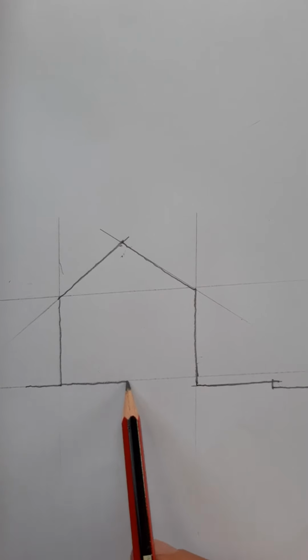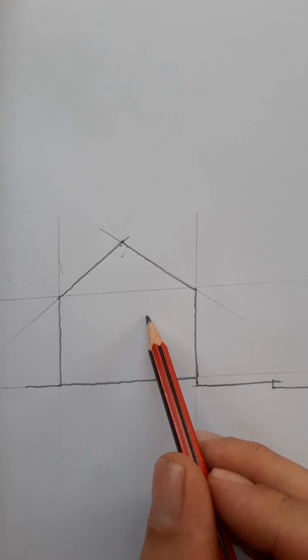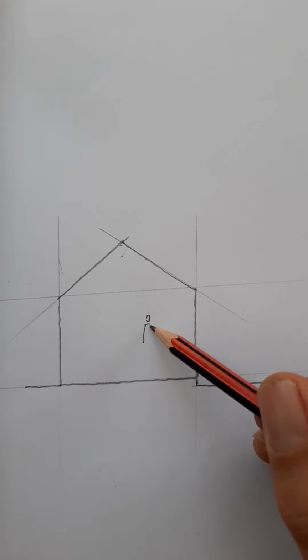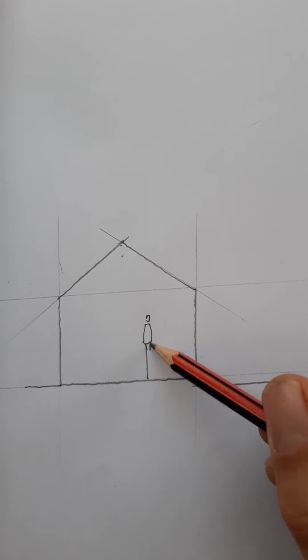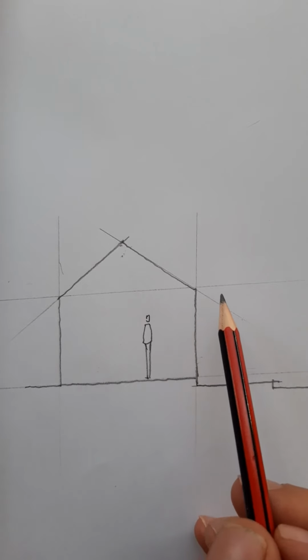Let us add some scale to this drawing by adding a human being. I will draw a person in this small space, and immediately we can see that it is quite a small space.